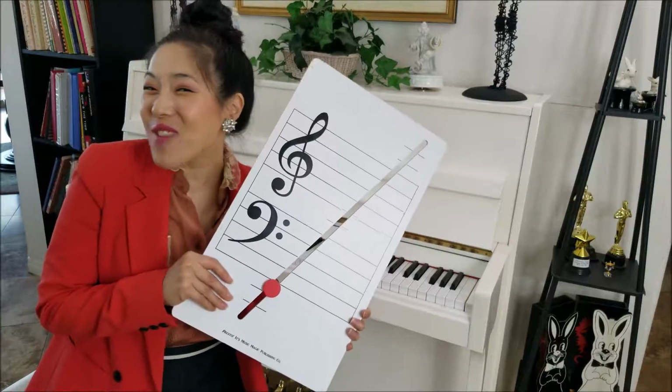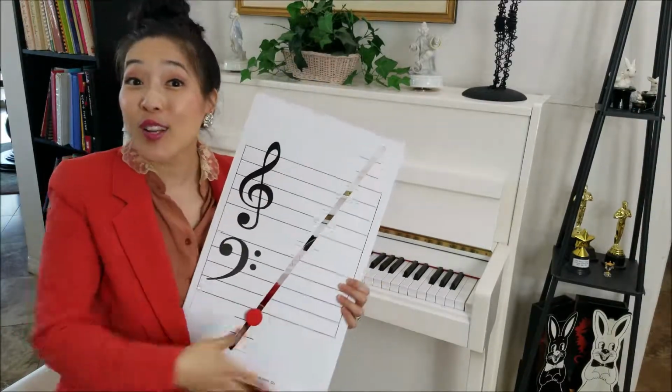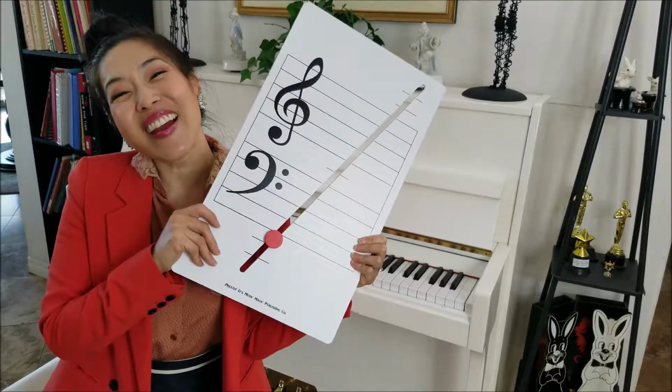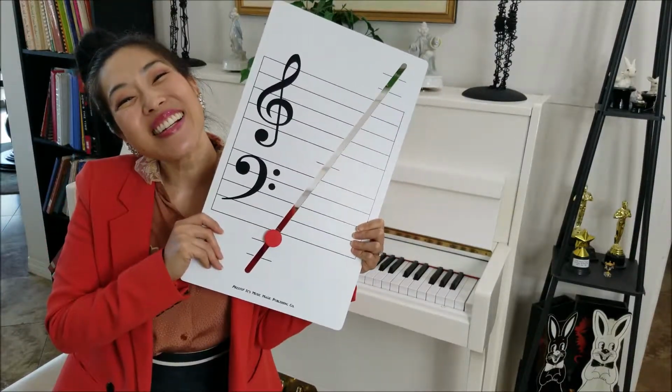So just keep practicing and keep memorizing all your notes on the grand staff, and little by little, we will know all the notes on the grand staff super easy.